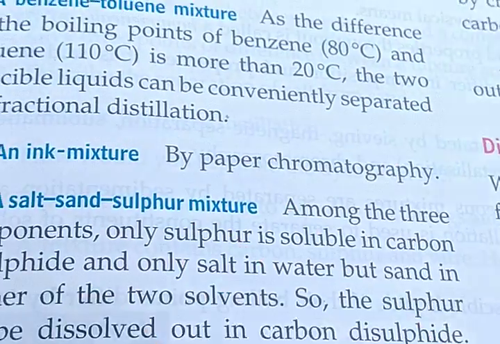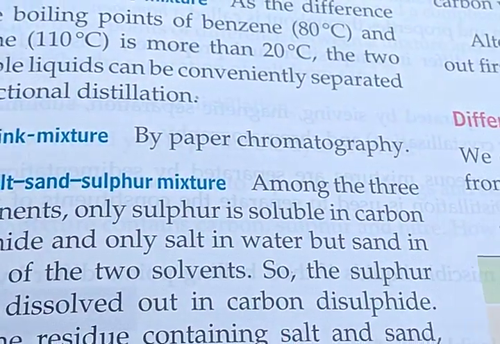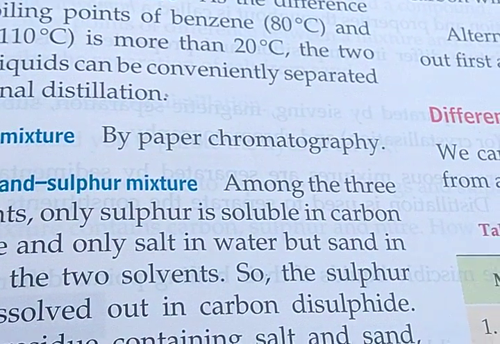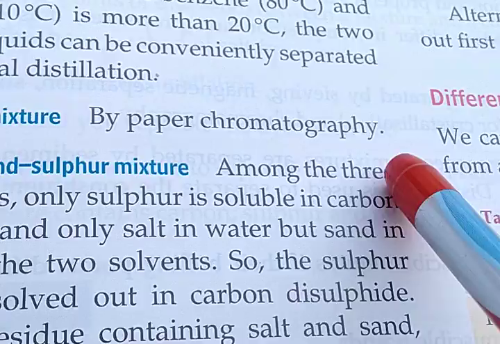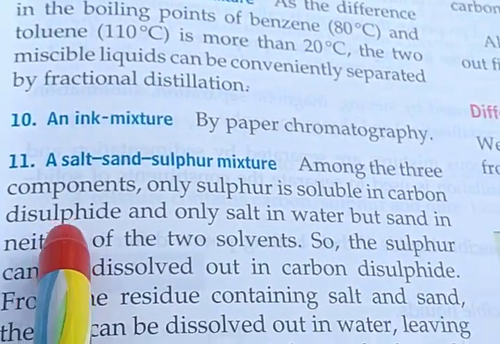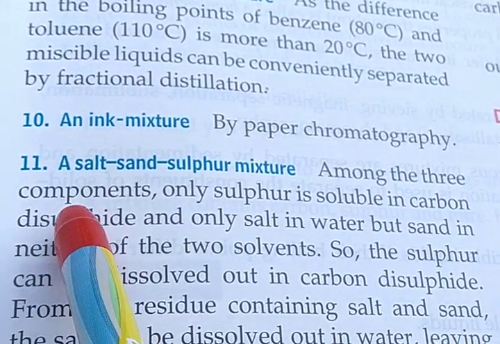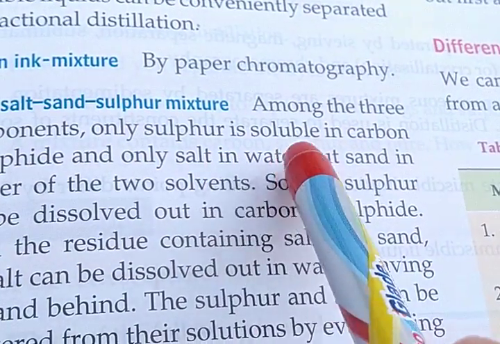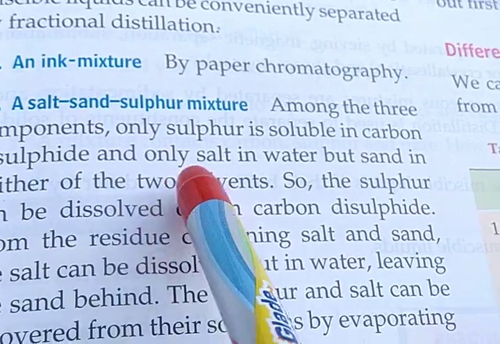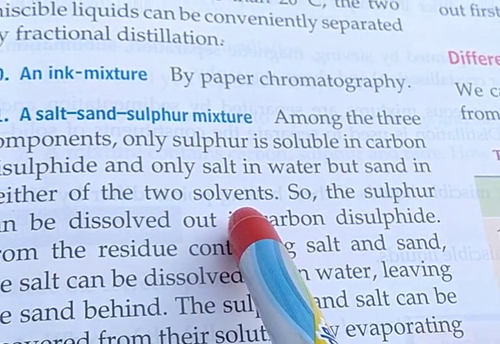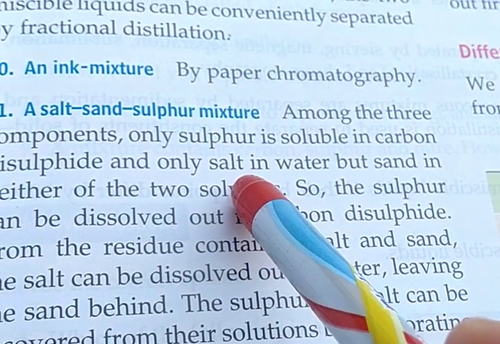And ink mixture. If we want to separate the ink components from the mixture, we have to use paper chromatography. Next, salt, sand, sulfur mixture. Among three components, only sulfur is soluble in carbon disulfide and only salt in water, but sand in neither of the two solvents.